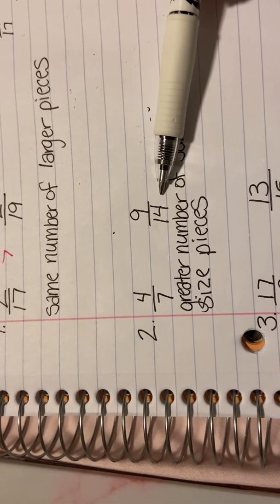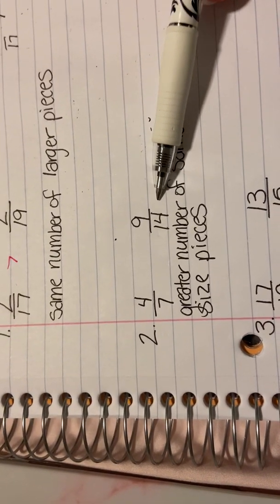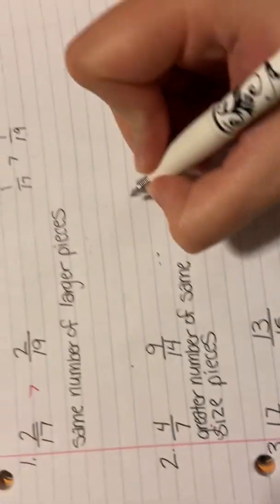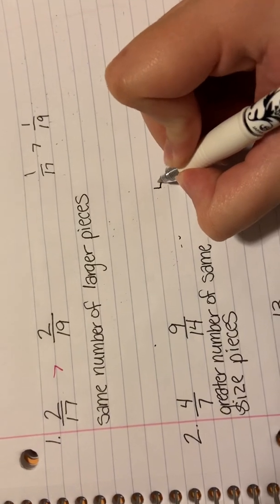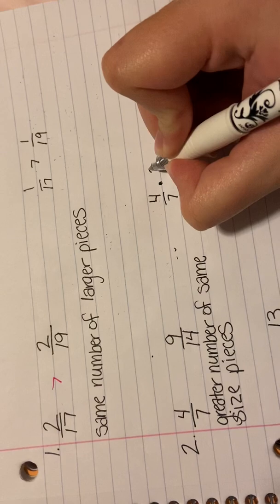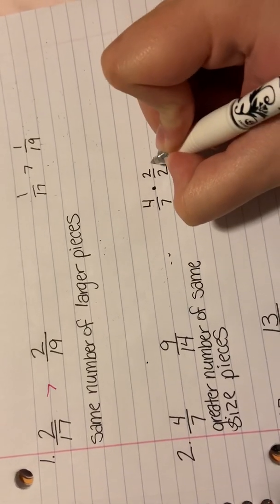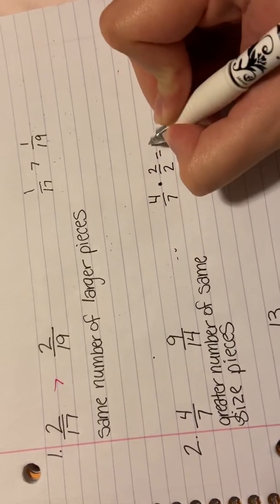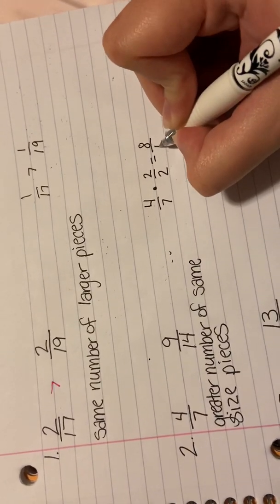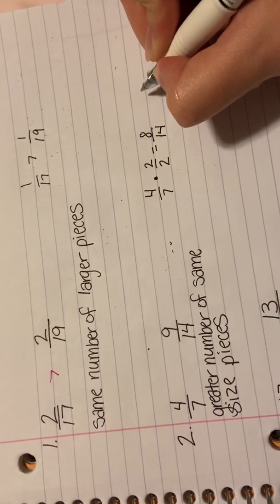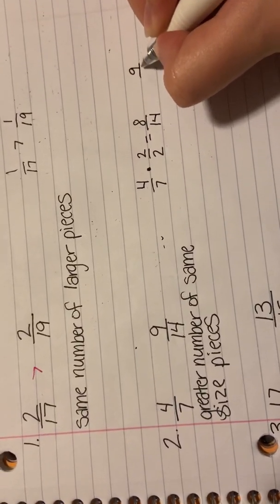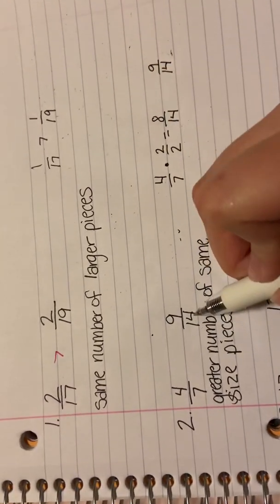Now, that being said, the first step is to multiply 4/7 by 2/2 to get a common denominator. 4/7 times 2/2 equals 4 times 2 is 8 over 7 times 2 is 14. Now we can compare 8/14 and 9/14, which is already listed here.